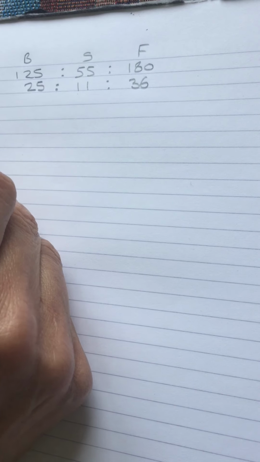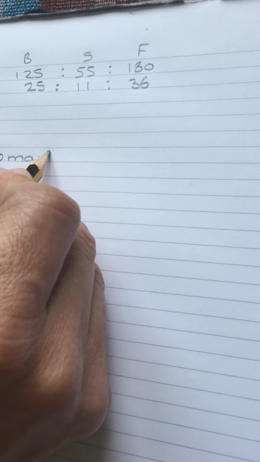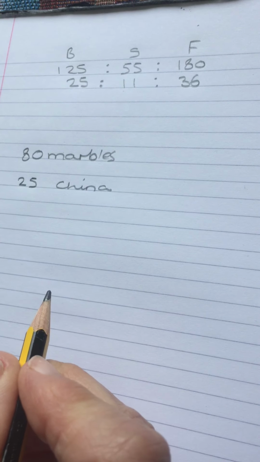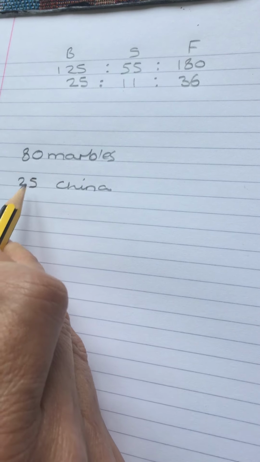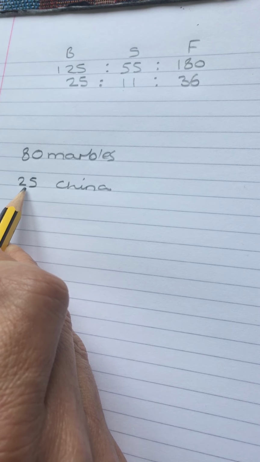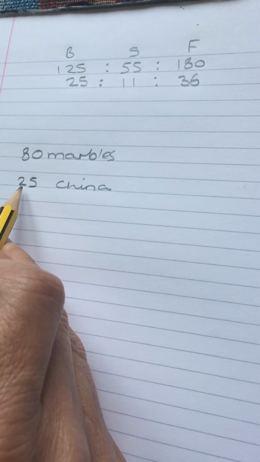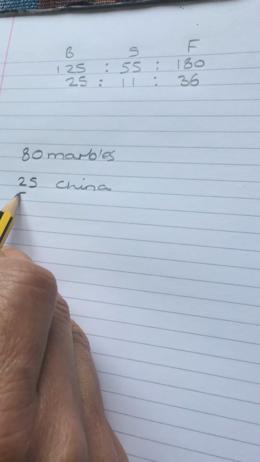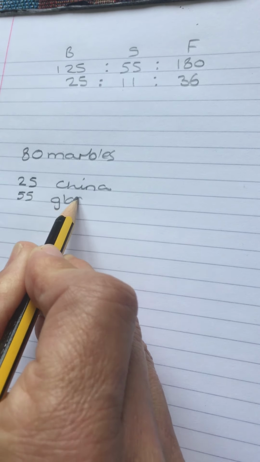Okay, so we've got another one. It says there are 80 marbles in a bag. So 80 marbles. 25 are made of china, and the rest are made of glass. Well, we've got 80 in total, and this many are made of china. If we take this amount off, we'll end up with the amount made of glass. So 80 take away 20 would be 60. Take away another 5 would be 55. So that means we've got 55 made of glass.